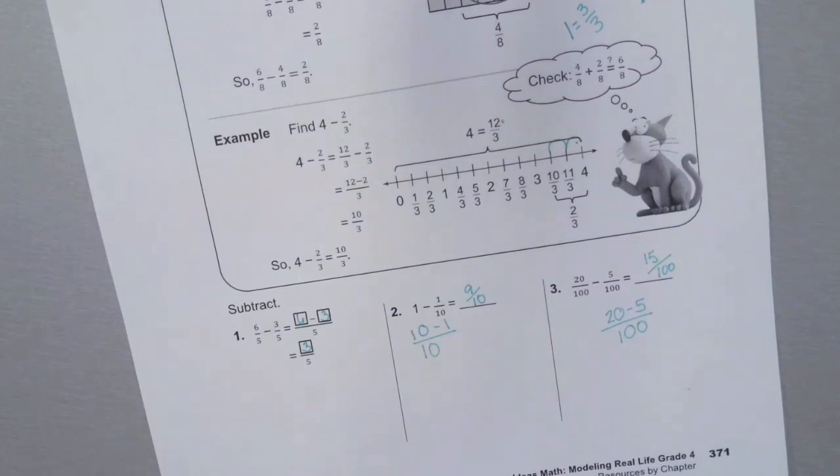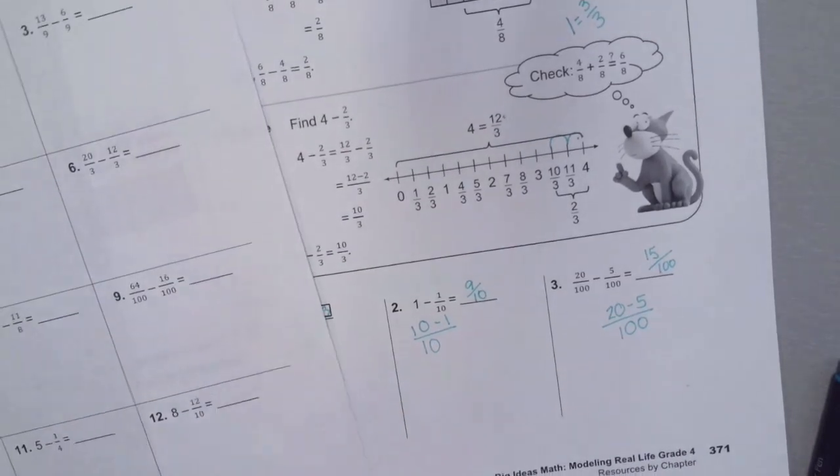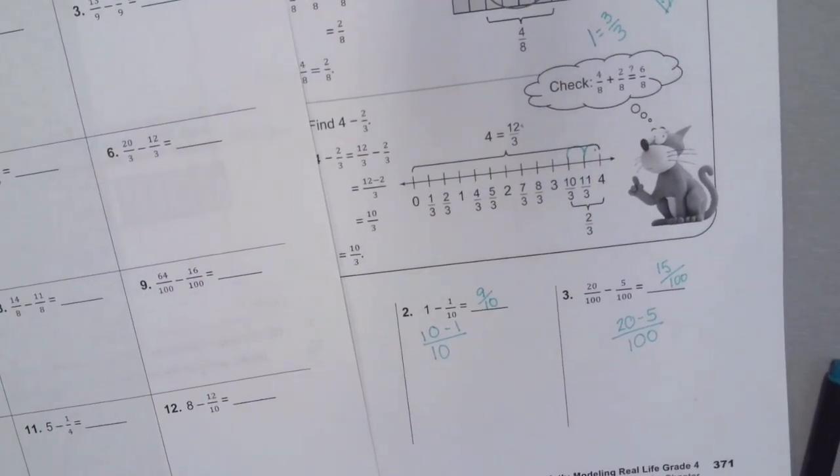Okay, we will do some examples together as I pass out your paper. Let me hand you your math paper, and then we'll do a couple together. This goes along with chapter 8, lesson 5 in the math book, but the problems would probably be a little different.